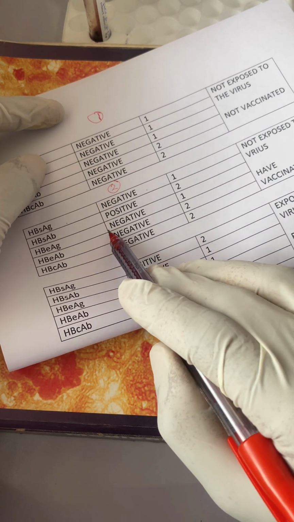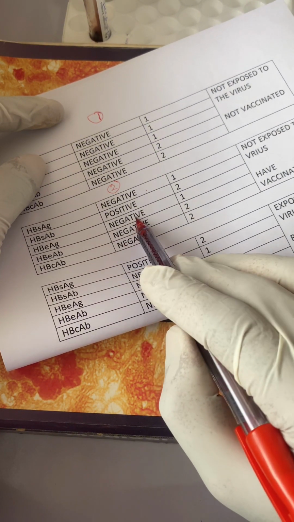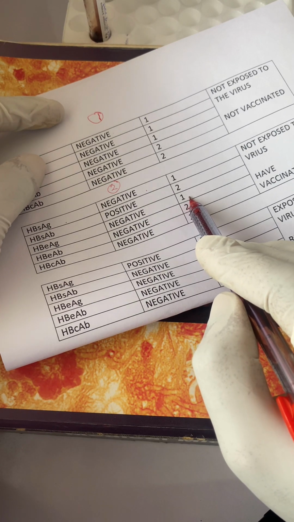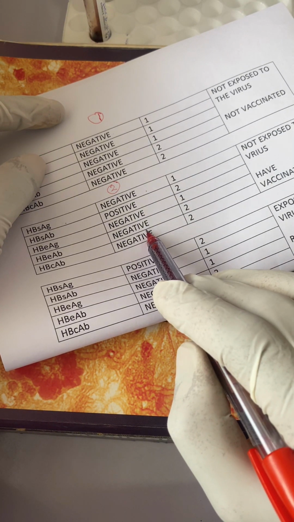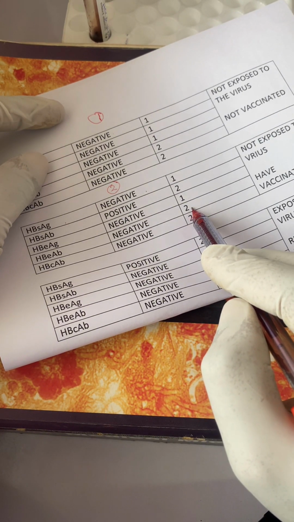And because you don't even have the virus in you, you only have the surface antigen, the envelope antigen will be negative. It will show us 1 line in the test area. Then of course the envelope antibody will be negative to show us 2 lines in the test area.